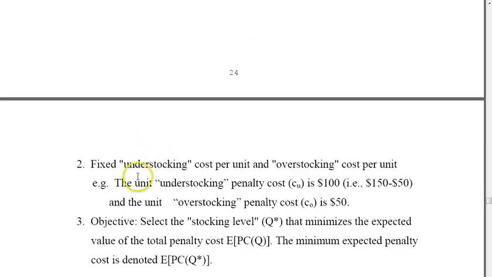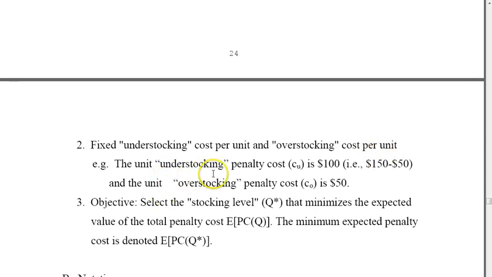Second thing is we notice that we have a fixed understocking cost per unit and overstocking cost per unit. The unit understocking penalty is $100, which is the $150 we pay for the outside contractor minus the $50 if we had a permanent hire. And the overstocking penalty is $50, which is if we have more people hired than machine failures, it's going to be $50 for each one of those.